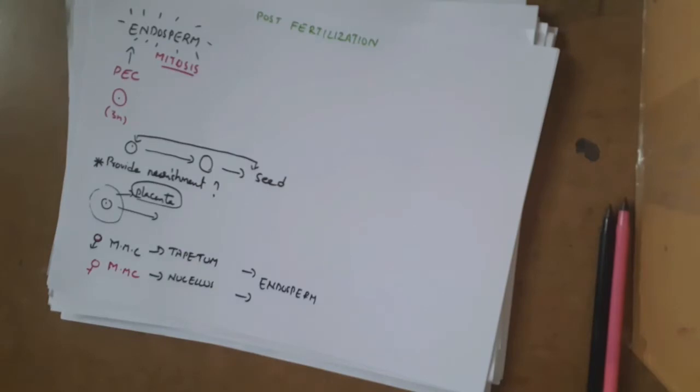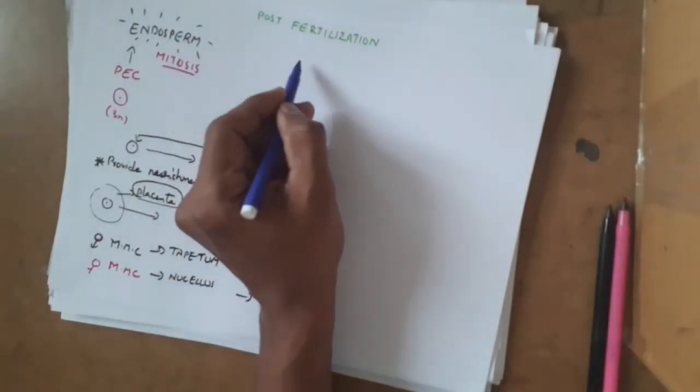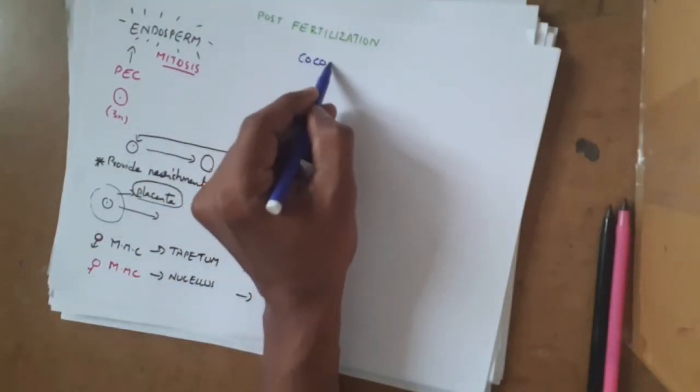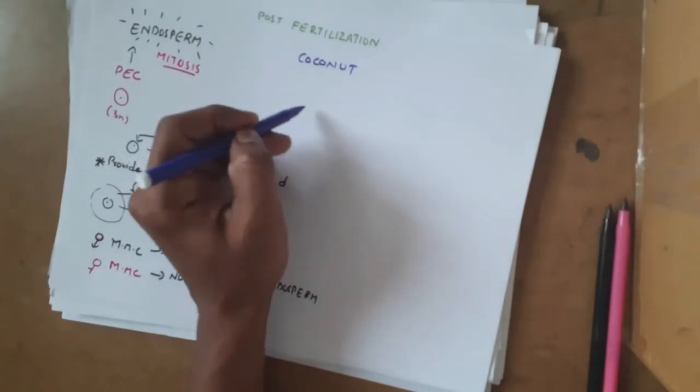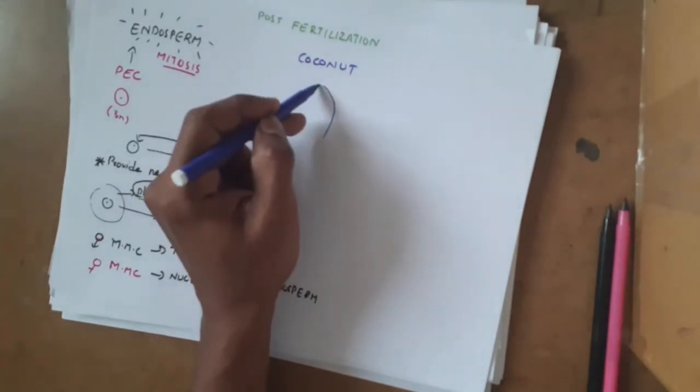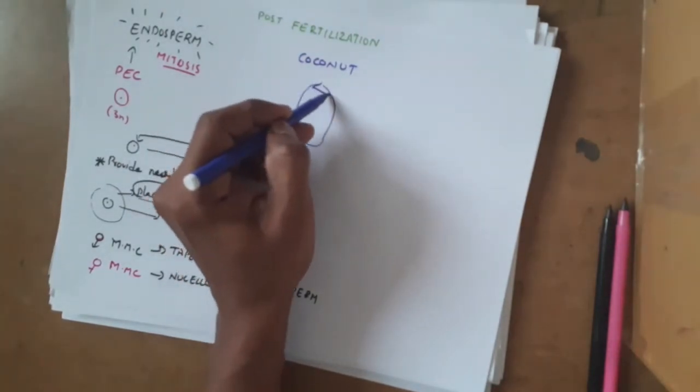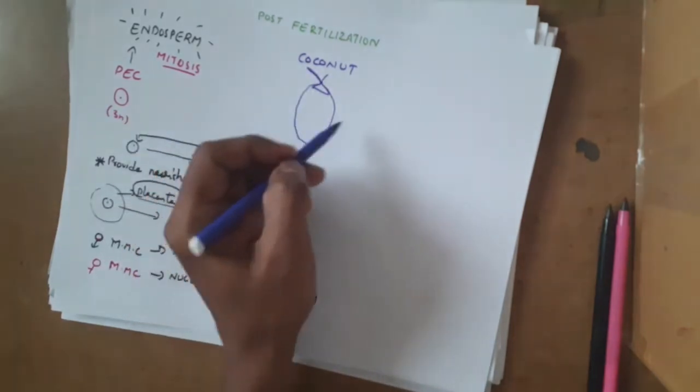In our textbook, they gave a perfect example. This example is the coconut, the huge coconut that we see. I draw a rough picture of the coconut. This is the coconut, the green one.